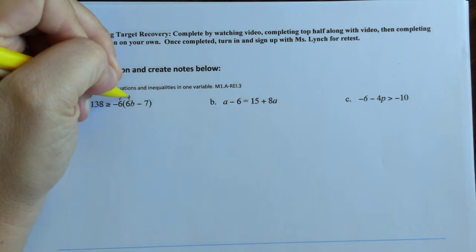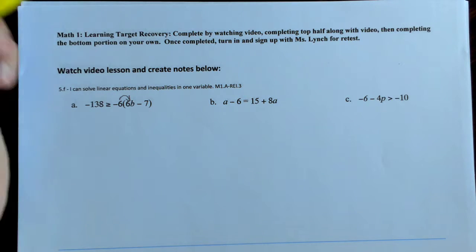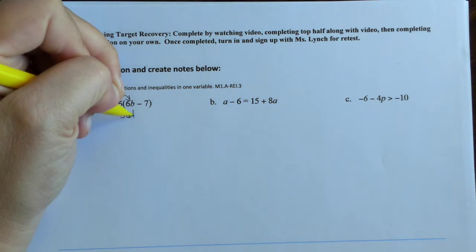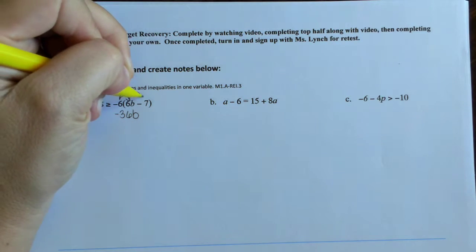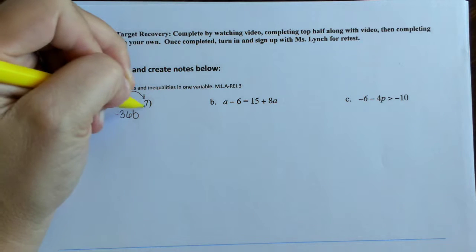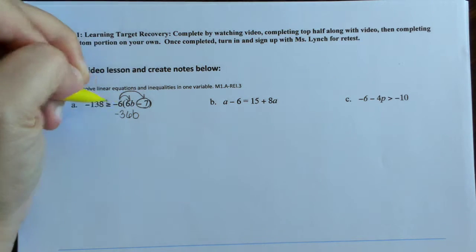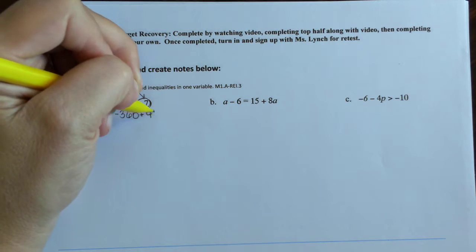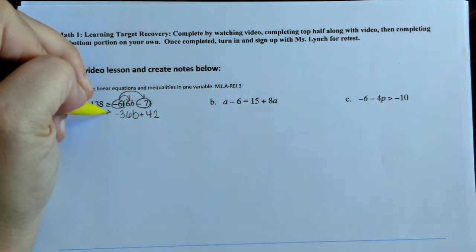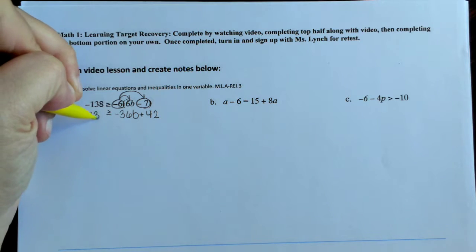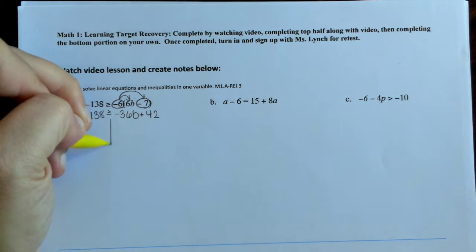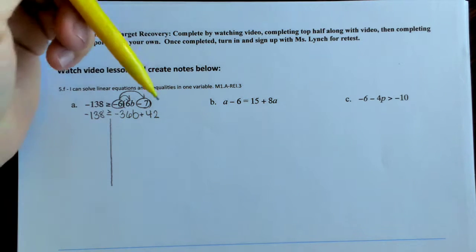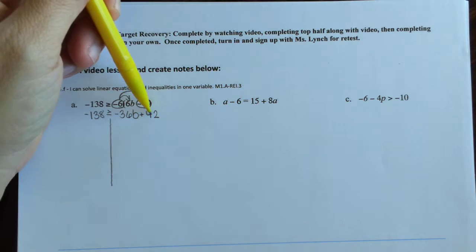So I've got -6. I'm going to multiply that by 6b, and that's going to give me -36b. And I've got -7, and I'm multiplying that by -6 times -7, so that's going to give me a positive, and that's going to be plus 42. And I'm just going to bring down my signs and what I have over here. And then I'm going to draw down my line, knowing that what I do to one side, I'm going to do to the other.